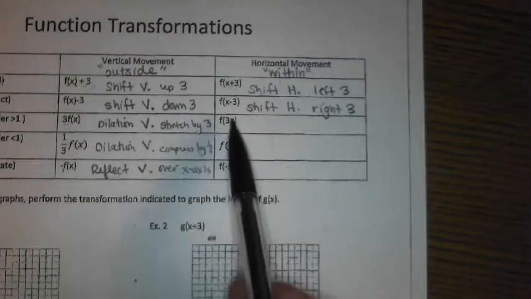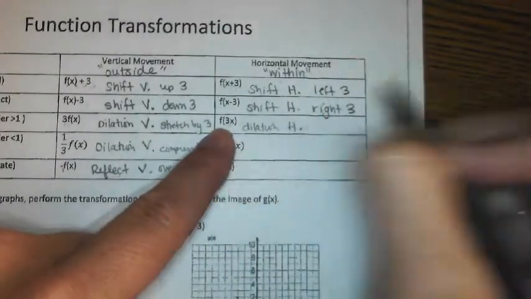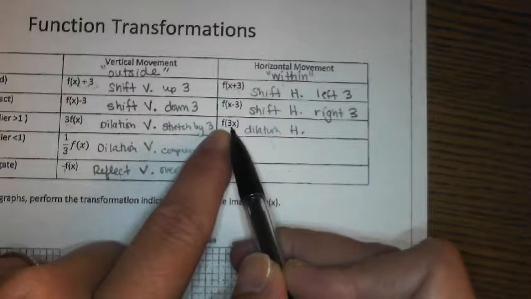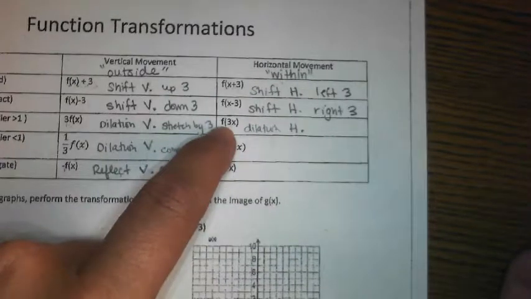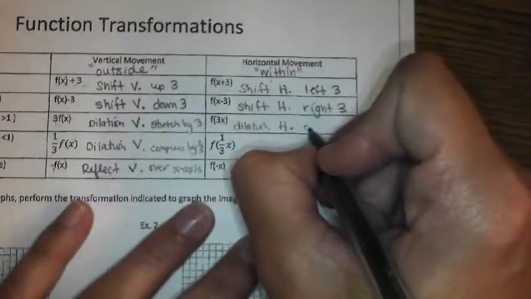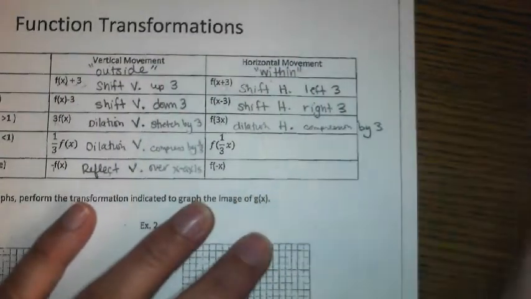The same is true for the multiplier. It's a multiplier, so it's still a dilation. It's still horizontal. Would you think that's a stretch or a compression when you multiply by 3? Wouldn't you think stretch? But it's actually a compression here because we're in the horizontal column and everything is screwy. Compression by 3.